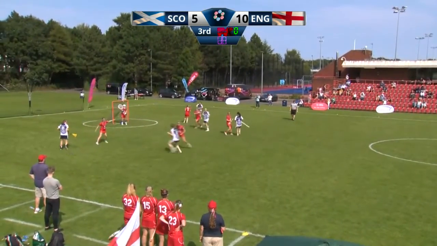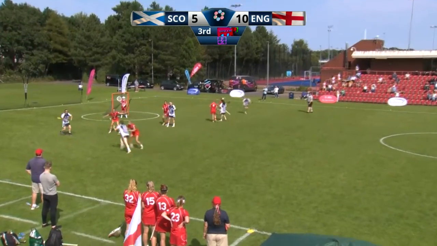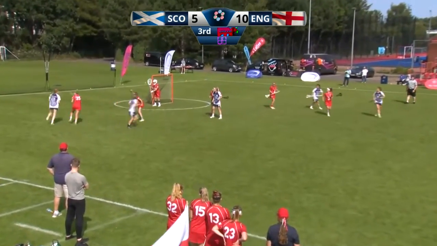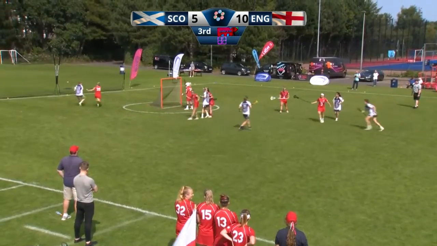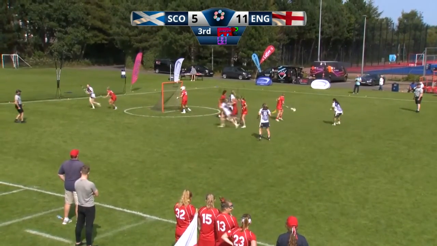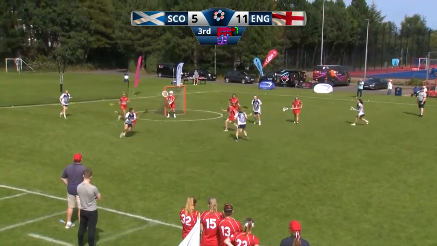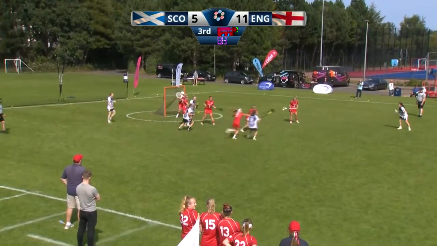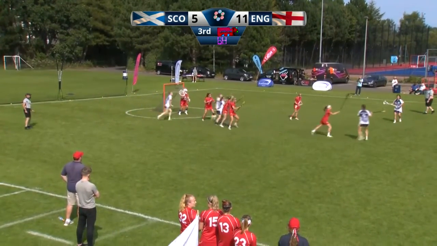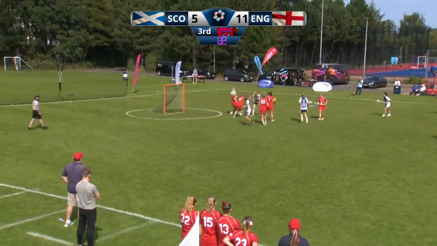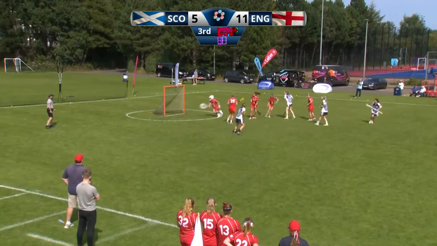Scotland with the ball here. Scotland's going to try and figure out a way to have some of these quick sticks, probably in the next couple of minutes here. They do need to be assertive. They don't have to rush, but they need to be assertive to the goal here. And they don't. They're very clearly not comfortable.